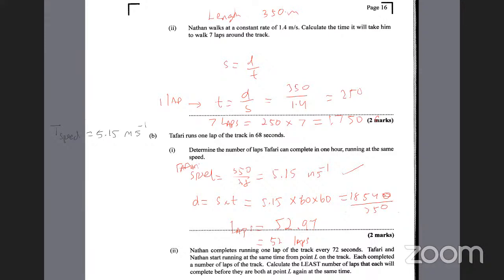So we could get the multiples. Hold on. I'm going to just get Nathan's speed. Might not even need it, but I'm still doing it. Nathan takes 72 seconds. So that'll be 350 divided by 72. So Nathan's speed is 4.86 meters per second, right? That's Nathan's speed.